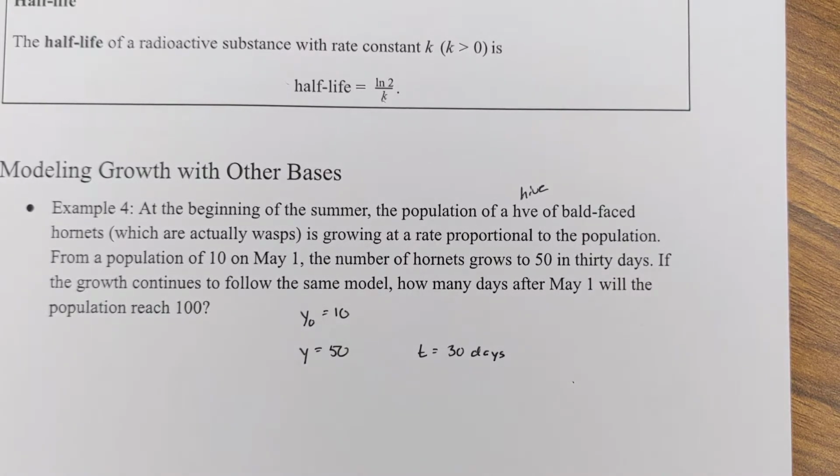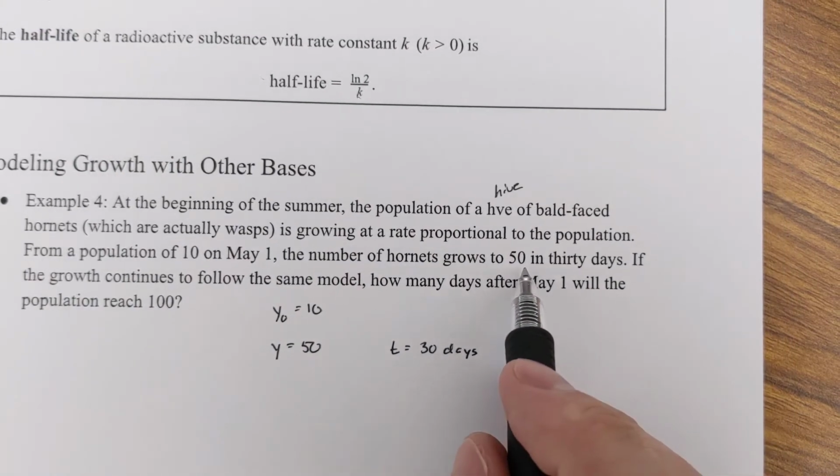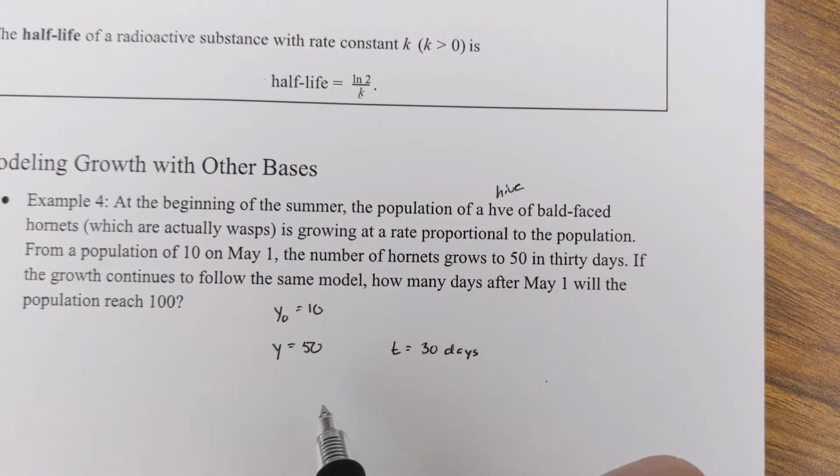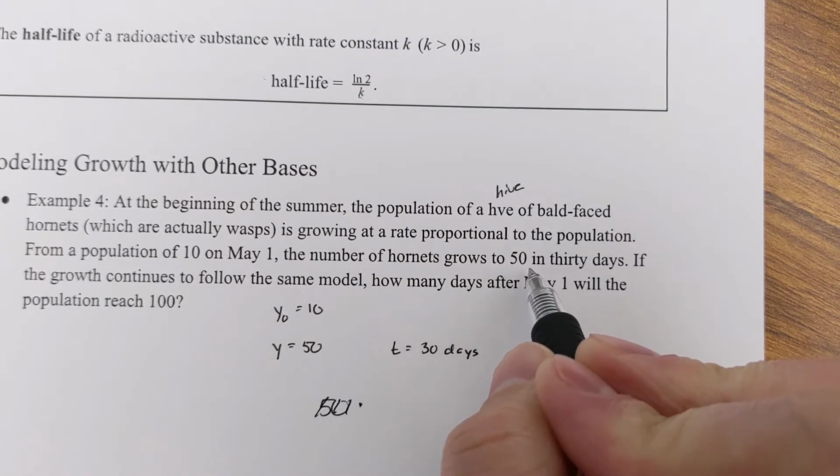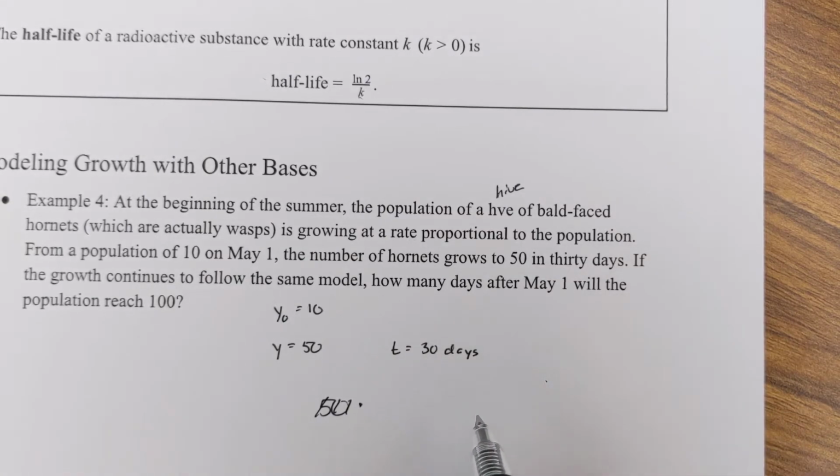Actually, there's a faster way. So we're growing by 5. Actually, we don't need to do that because we know it's going to go up by 5. Okay, sorry, we can do this faster.